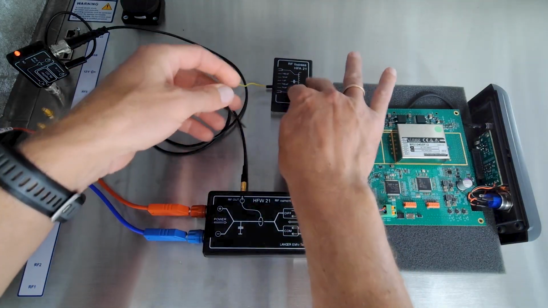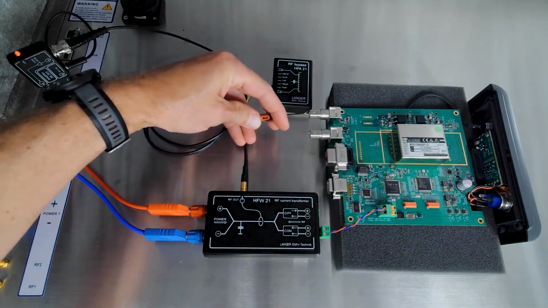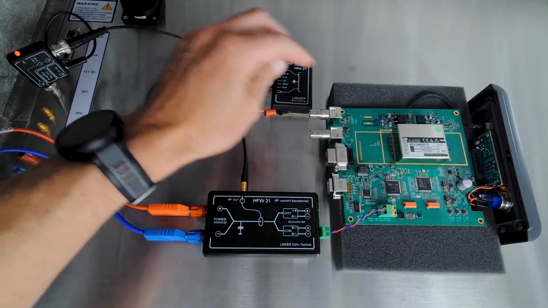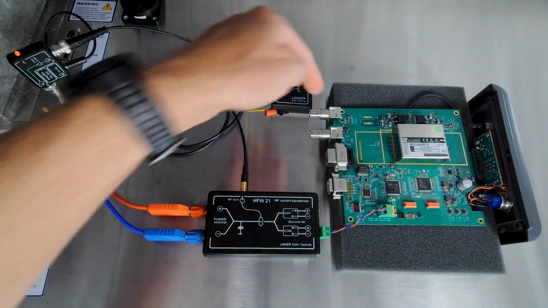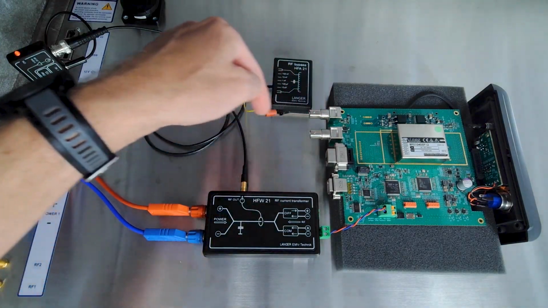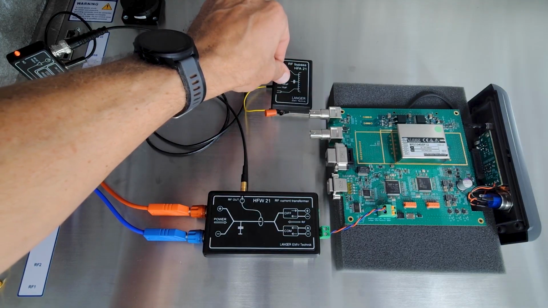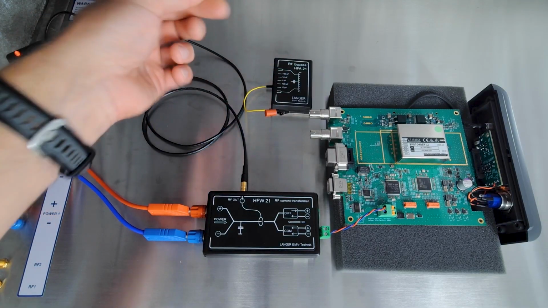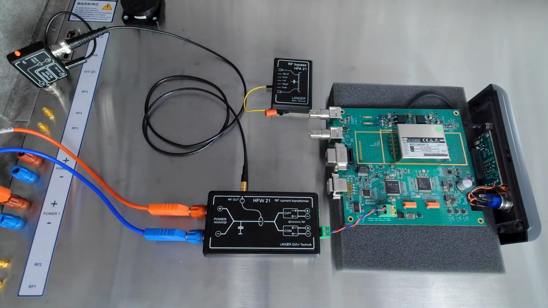For example, I choose here 100 picofarad and then connect it to your electronic or to the connector of the electronic. And now you simulate a cable which is connected over a parasitic capacitance of 100 picofarad to the environment, to the reference plane here.